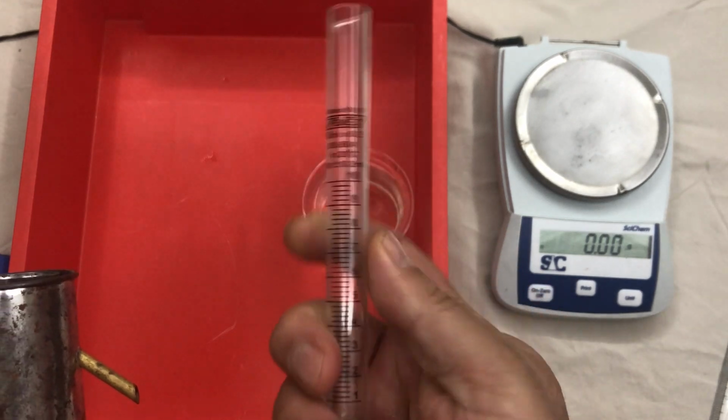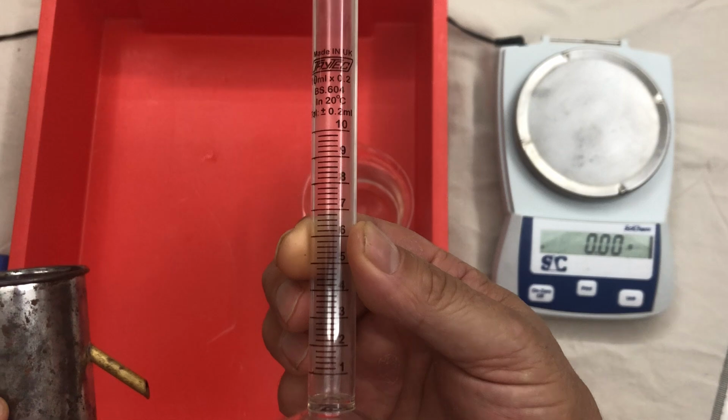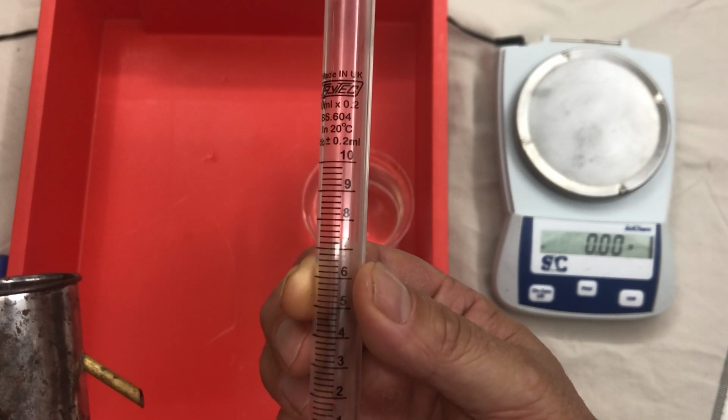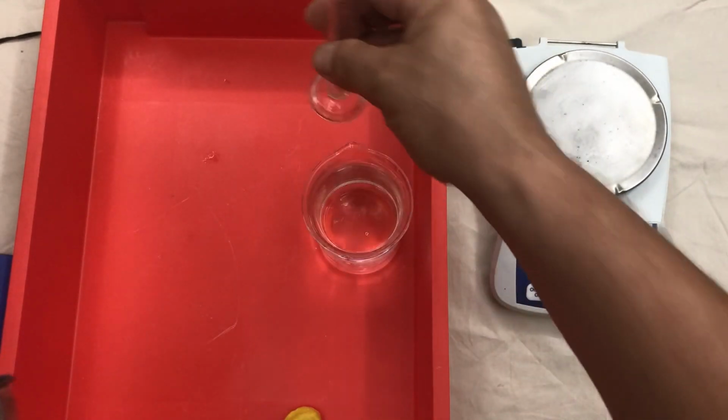Now look, just talking about resolution again, look at the resolution of that measuring cylinder. That can measure to the nearest 0.2 millilitres. So that should be pretty accurate.